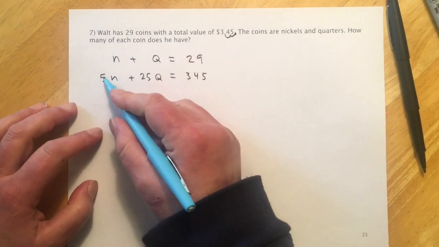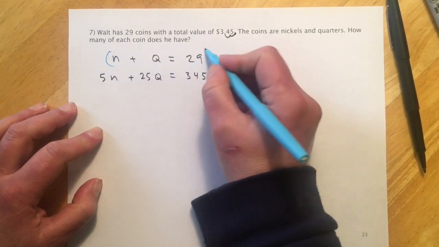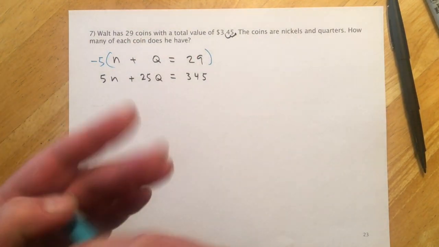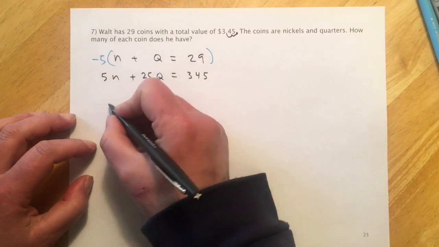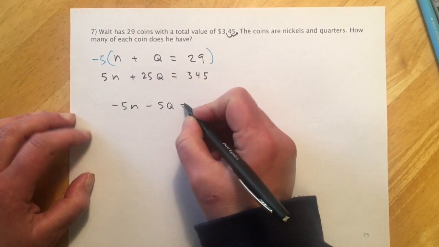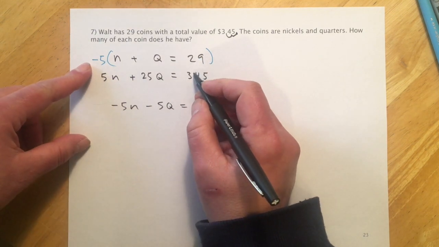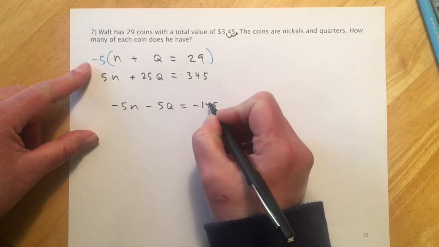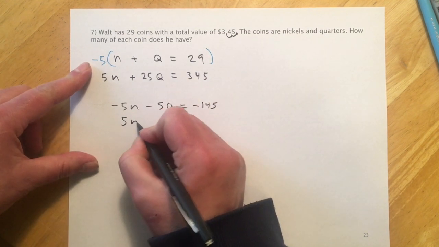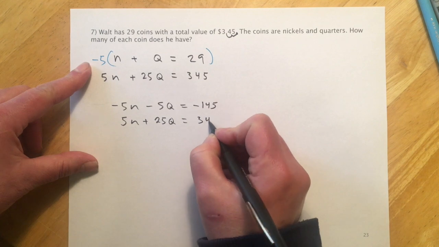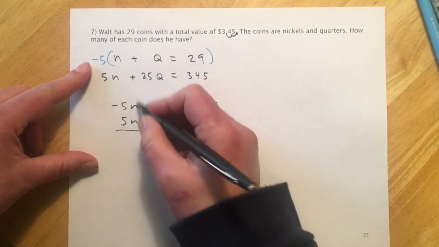And after that, I just grab the smaller of the two numbers, make it negative, do it across my top equation. So that's going to go negative 5n minus 5q equals negative 5 times 29, which is negative 145. And then just the 5n plus 25q equals 345.